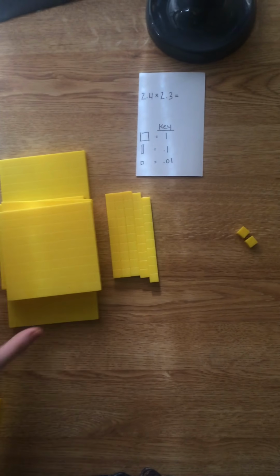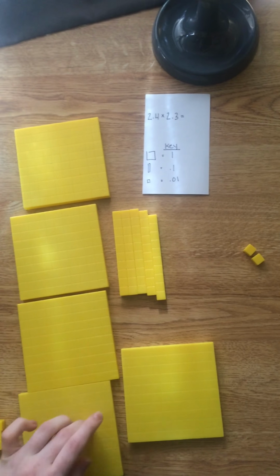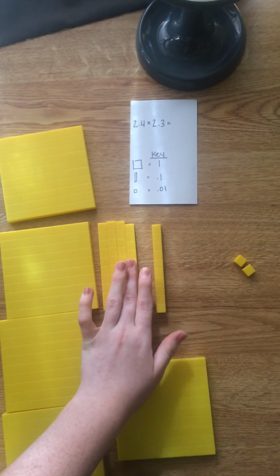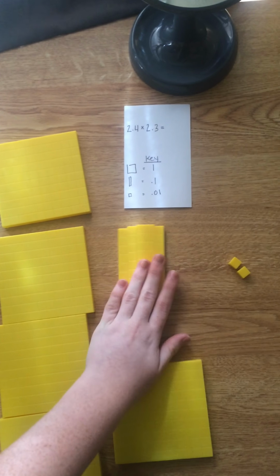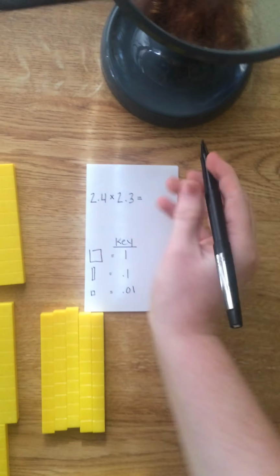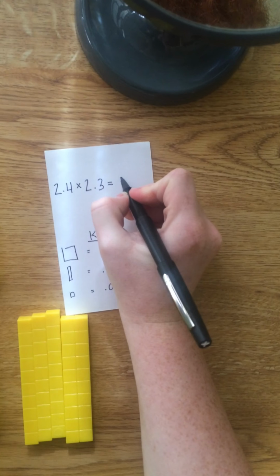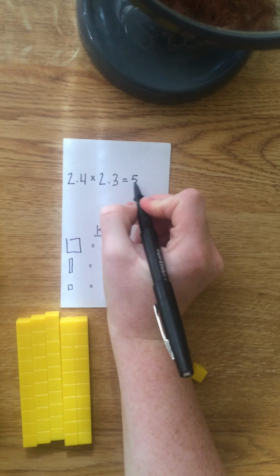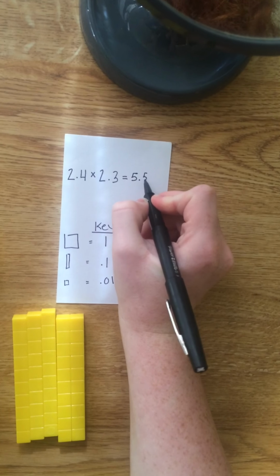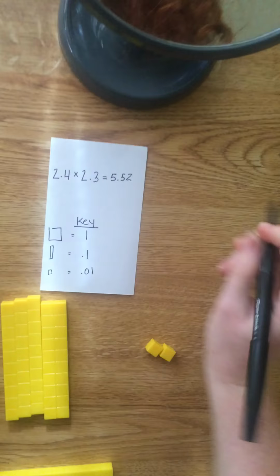And then we're going to count these out, so we know that we have 5. 1, 2, 3, 4, 5. 5 ones, and then 5 tenths and 2 hundredths. So that gives us our answer of, well, 5 and 52 hundredths.